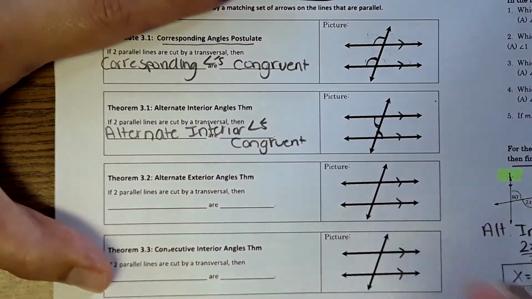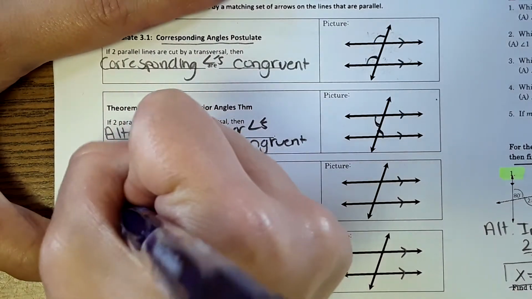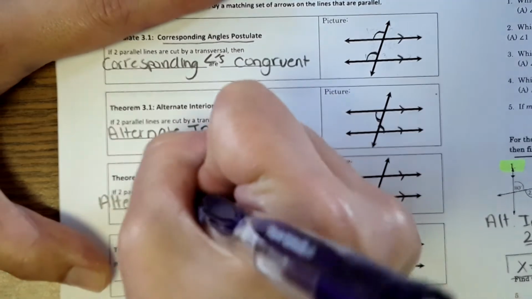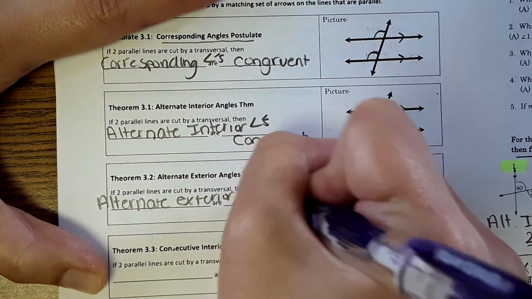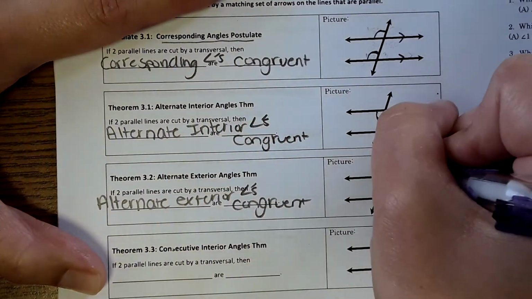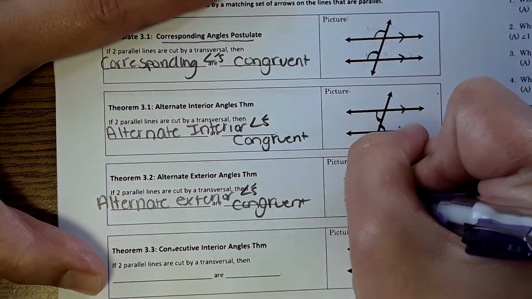If two parallel lines are cut by a transversal, then alternate exterior angles are congruent. So alternate exterior would be like this one and this one.